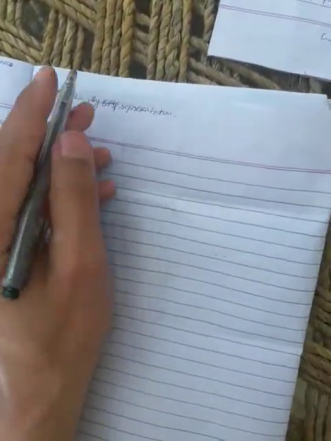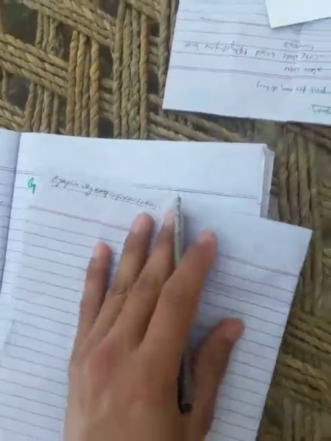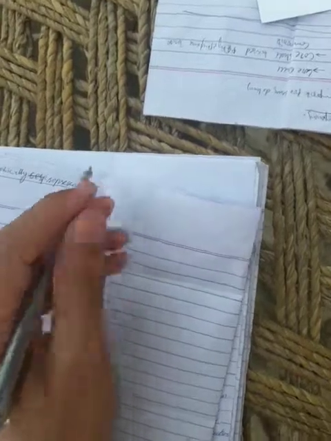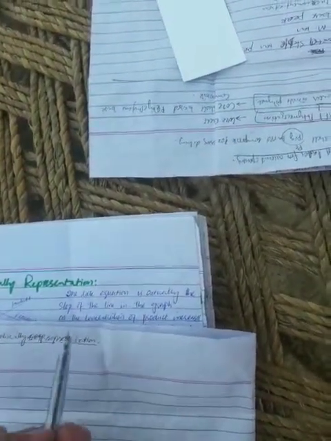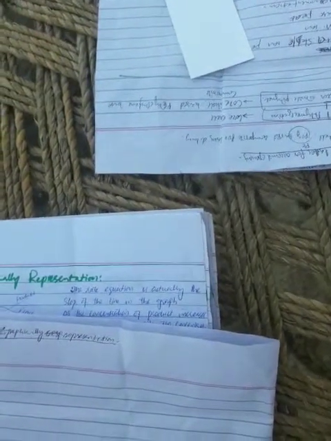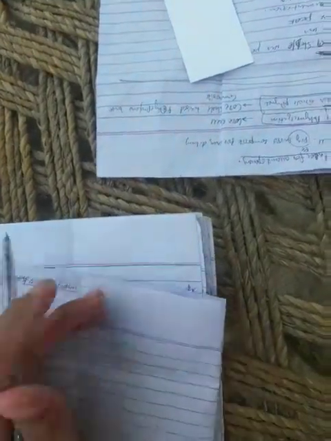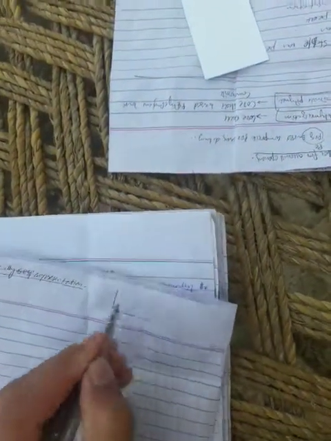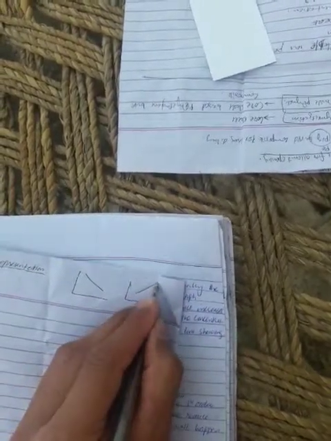Graphical representation. The slope of a line tells us whether it is in terms of a reactant or a product. Let's do an example. This is one graph, this is another graph.